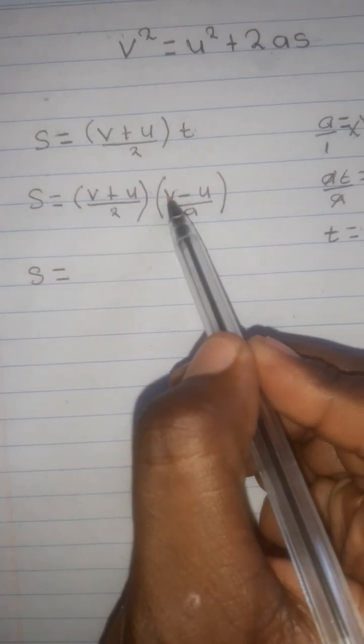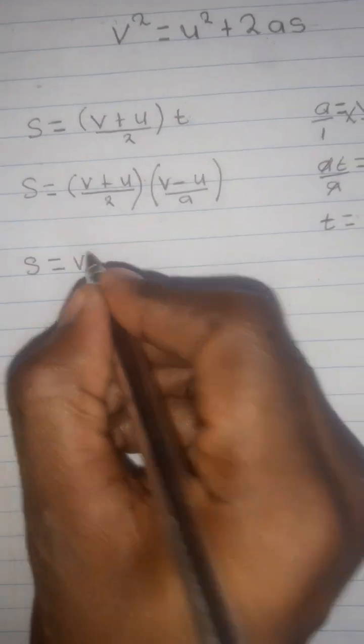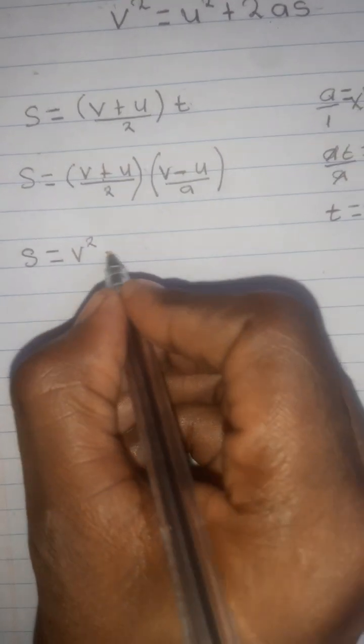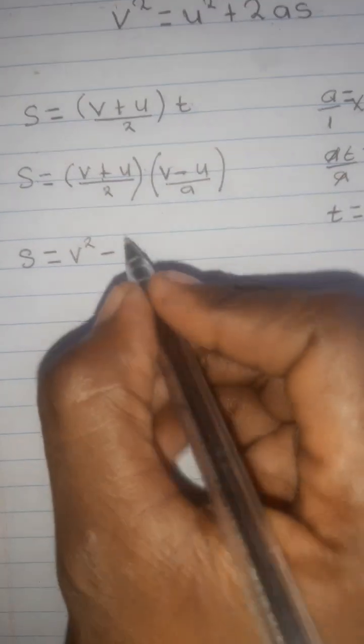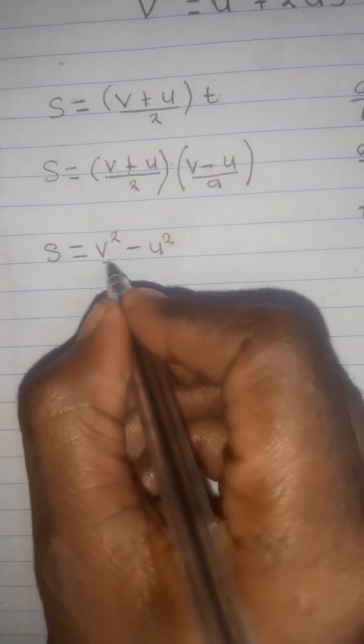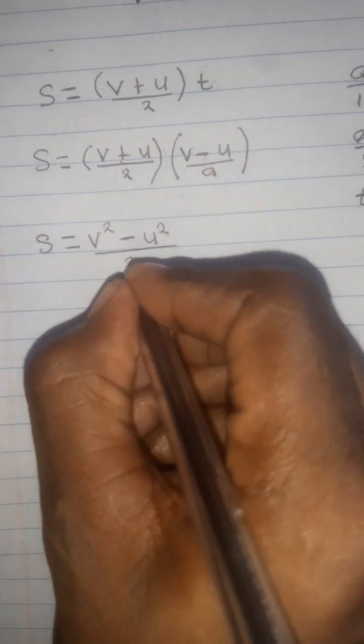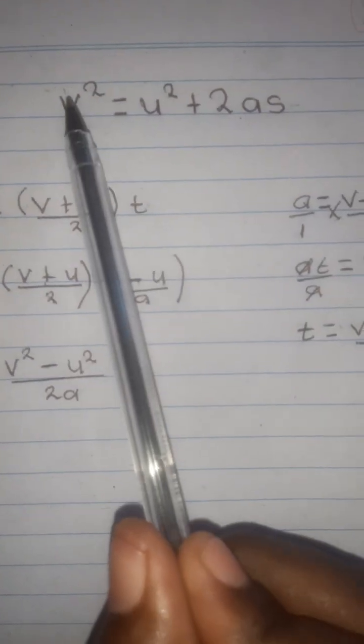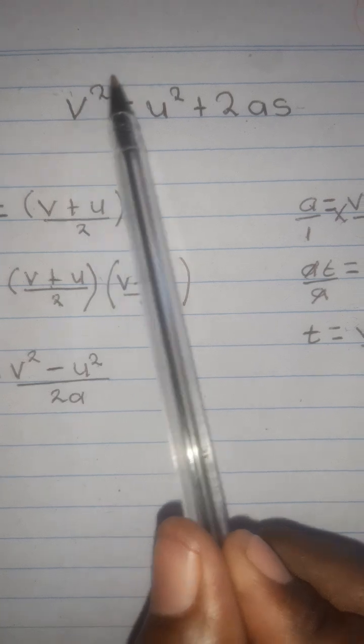So displacement is equal to v times v, that is v squared. Then negative times positive times negative, that's a negative, then u times u, that is u squared. Then 2 by a, so we say divided by 2 by a, that is 2a. Okay, I hope this is very clear. All right, now if you look at the formula that we're proving, it is for final velocity squared. So here in the formula now, I'll just make this one the subject of the formula.